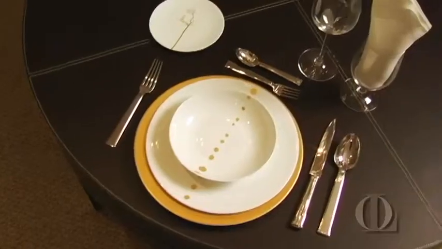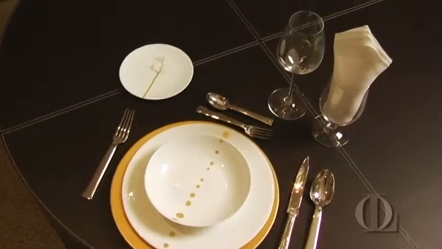Now we're down to the details. Believe it or not, you've already done the most difficult parts of the dinner. You've chosen your date, you've chosen your guests, and you've chosen your menu. What we're going to focus on now is your tabletop inventory, everything that you will need to serve the meal, and then we'll go on to ingredients for preparing the meal. I'm going to show you a typical place setting.